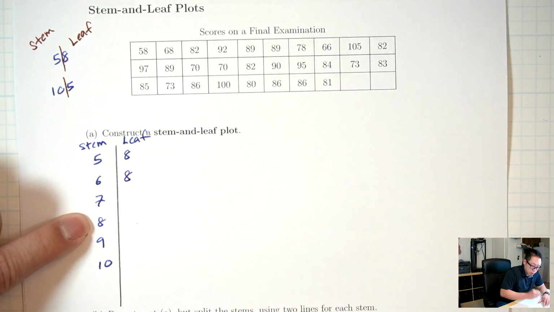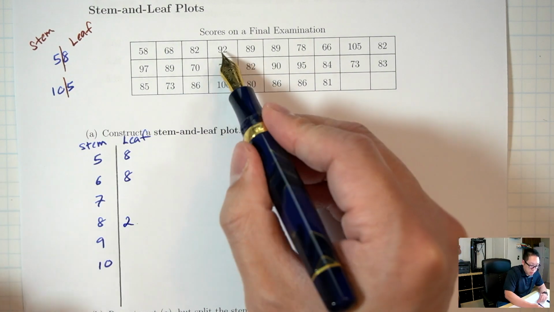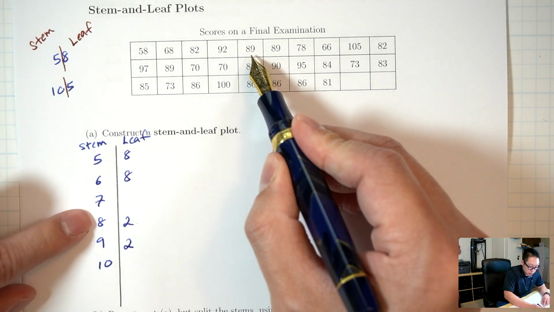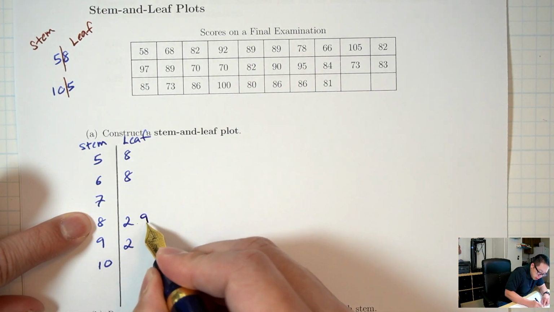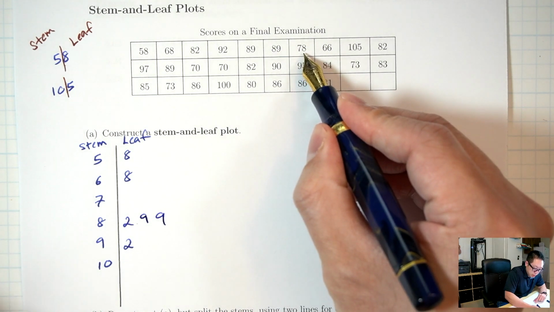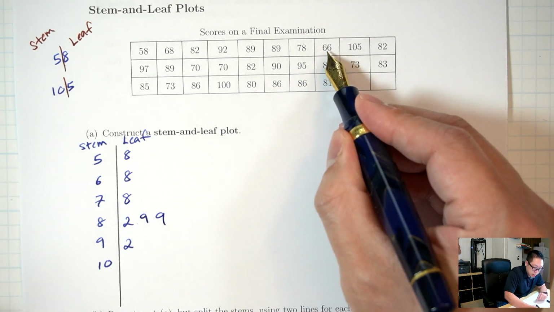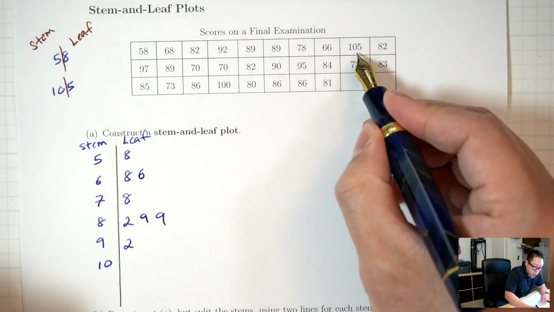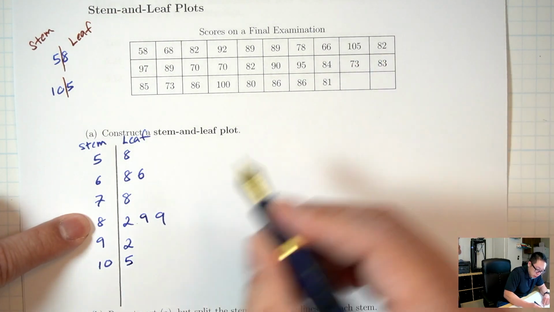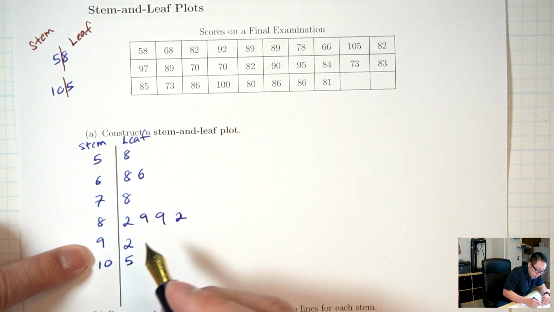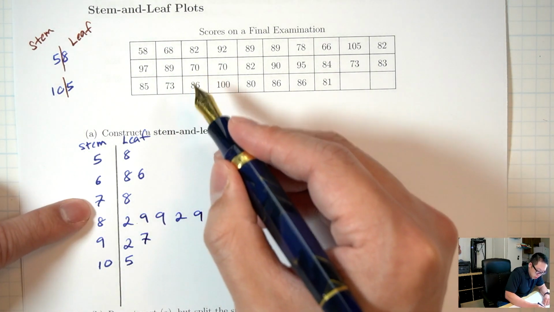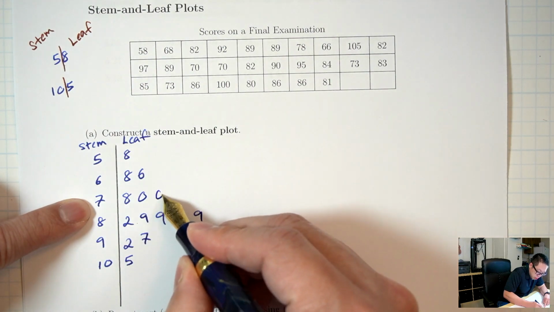82 goes with the 8, last digit, 2. 92 goes with the 9, last digit is 2. 89 goes with the 8, and we're writing just the very last digit, so that's 9. Another 89 goes with the 8. 78 goes with the 7. 66 goes with the 6. 105 goes with the 10, and we'll just write the very last digit. 82 goes with the 8. 97 goes with the 9. 89 goes with the 8. 70 goes with the 7. Another 70 goes with the 7.